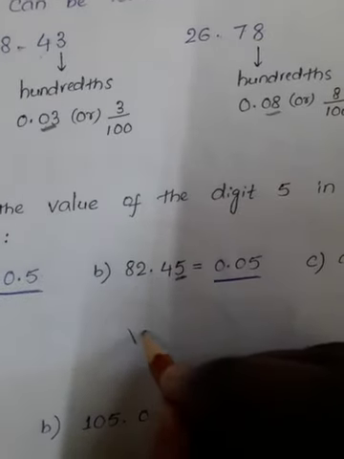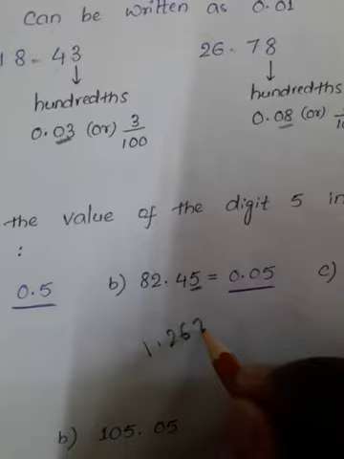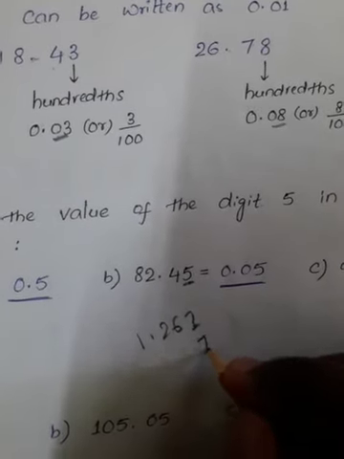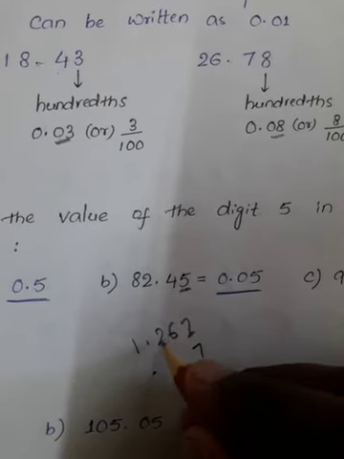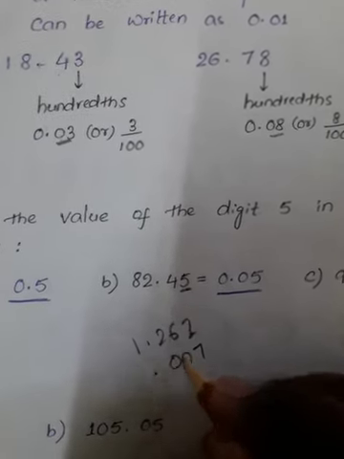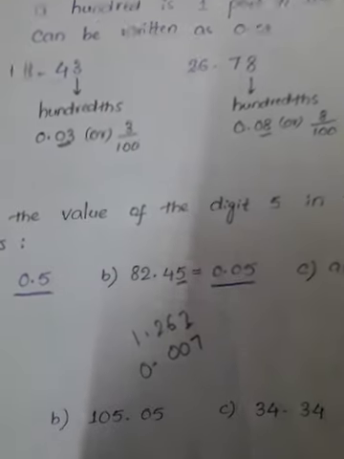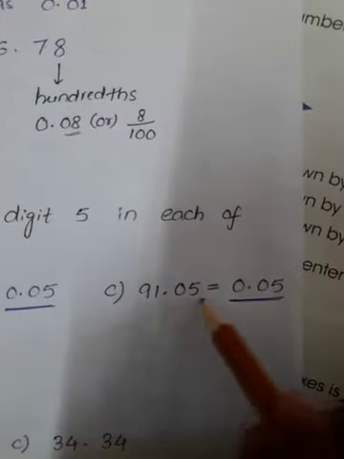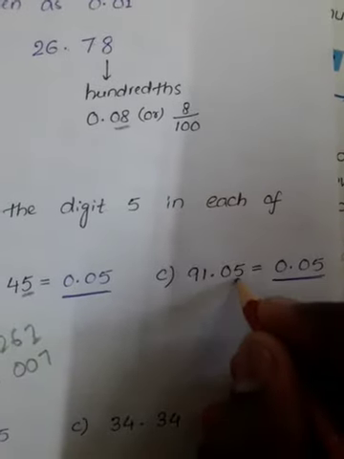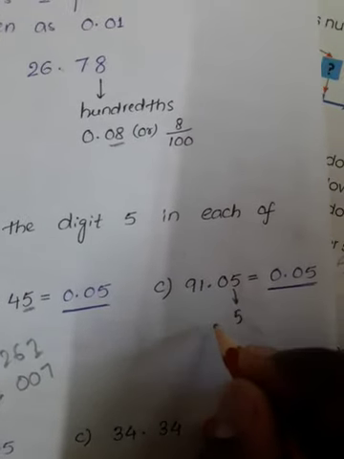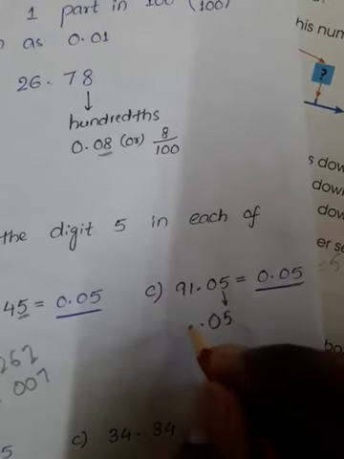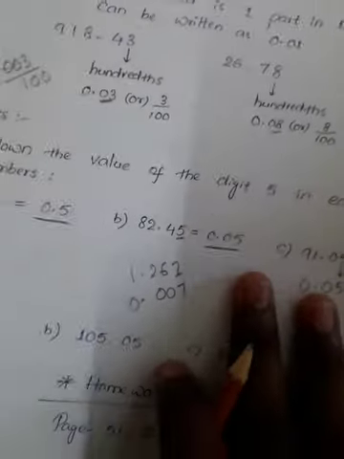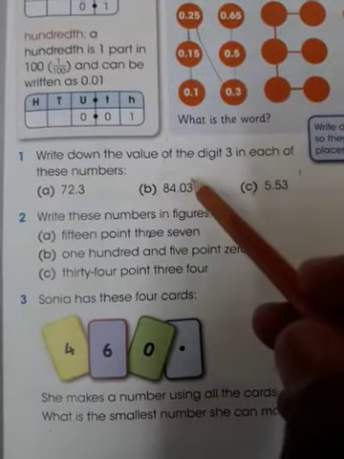Any number. Suppose I write it here: 1.267. If I want the value of 7, write exactly 7. Here is the decimal. Between the decimal and this number, how many numbers are there? Two numbers, so write 2 zeros. Directly, for this one, 0. Like this way. Next one, 91.05. Again, I ask you the value of 5. Write 5, and here is the decimal. Between the decimal and 5, only one number, so 1 zero, and all this will change to 0. So 0.05. Similarly, you can find the value of digit 3 in question number 1.